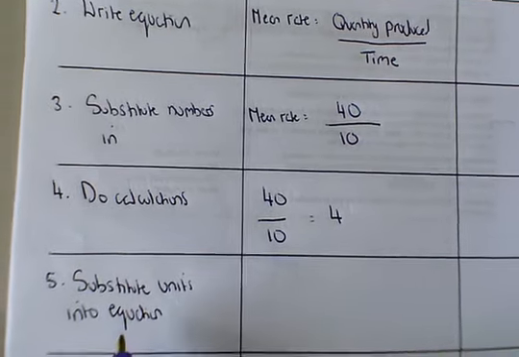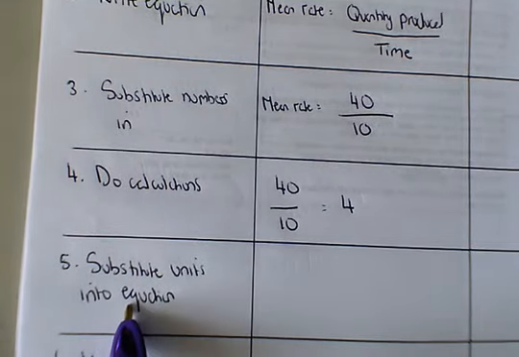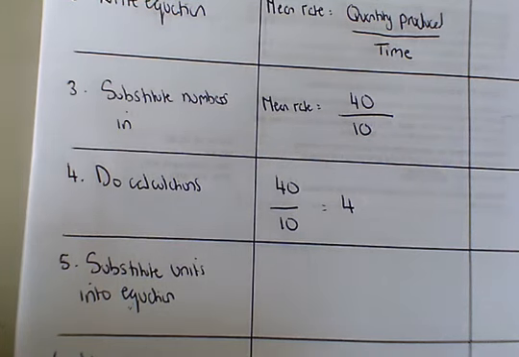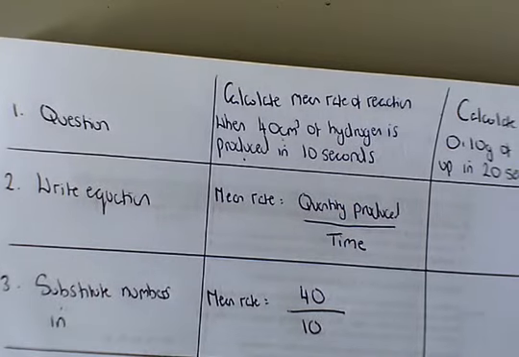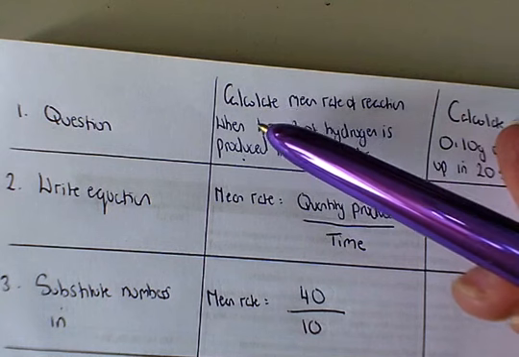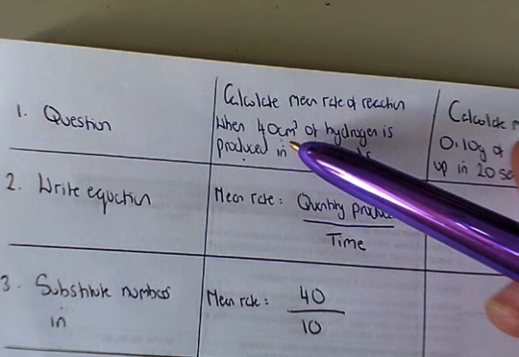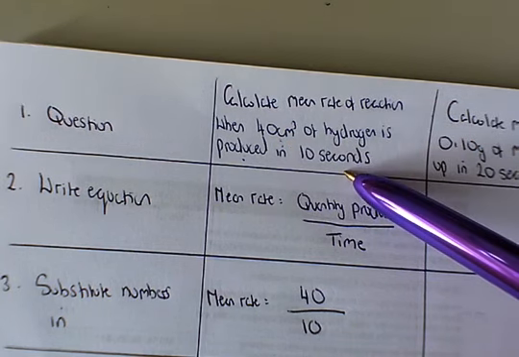Then I come here to substitute units into the equation. Now, this is something that will either be given to you in the question or you may be asked to put in yourself for an extra mark. So our answers should always have units after them, and those units will come from your question. If I go one last time back to my question here, it is calculate the rate of reaction when 40 cubic centimetres is produced in 10 seconds.